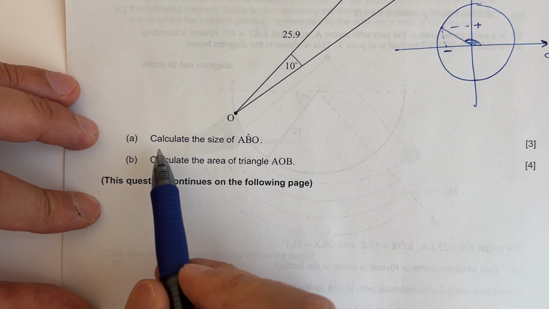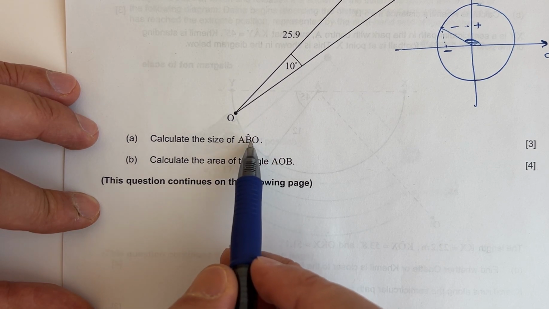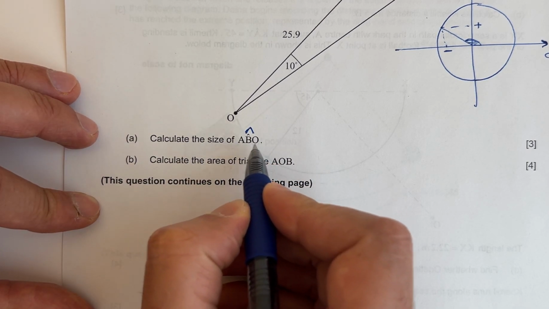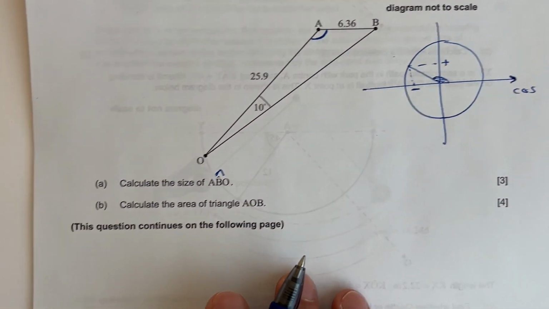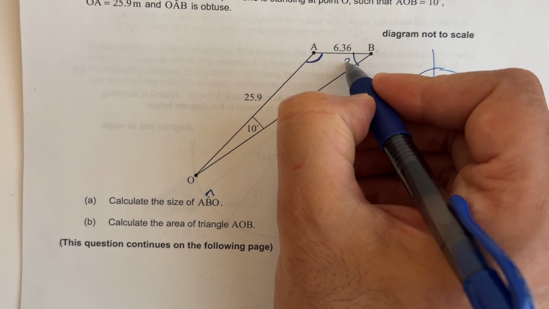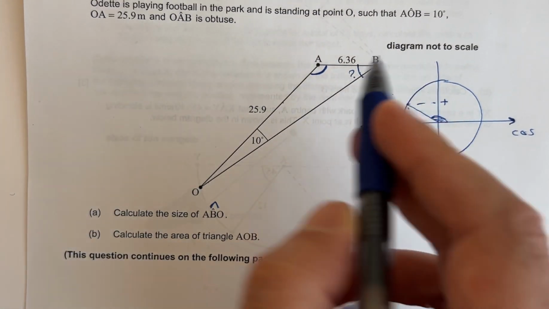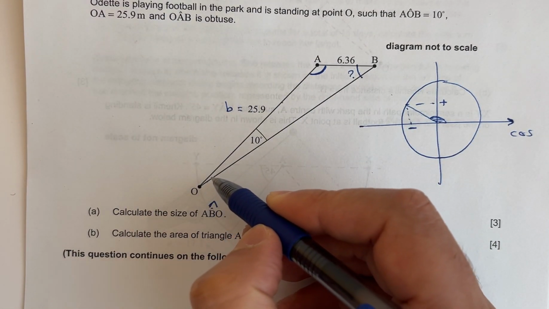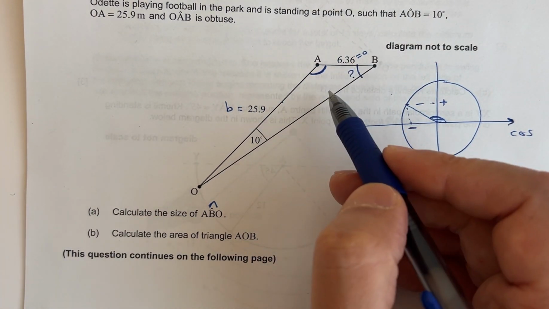Question A: calculate the size of the angle ABO. Do you see this sign here? It means angle ABO. Should I use the rule of sine or the rule of cosine? They need this angle for now. Since I have the opposite side, which is b small, and angle O capital, that means this is o small, so I can use the rule of sine.